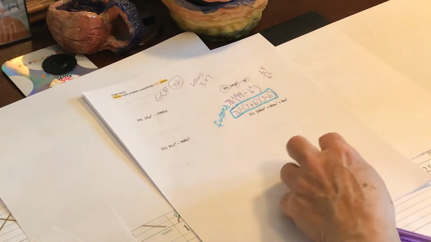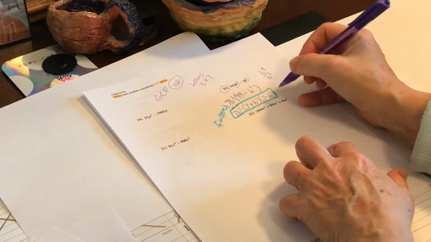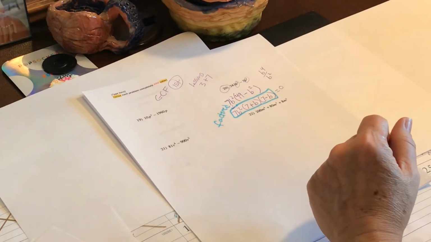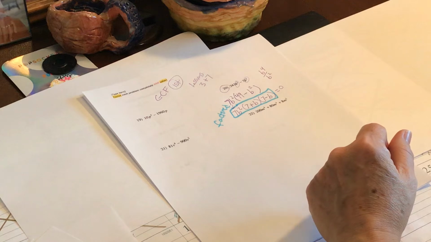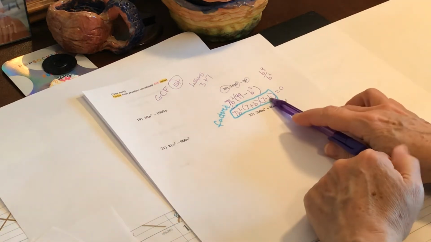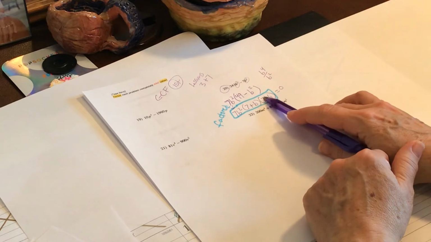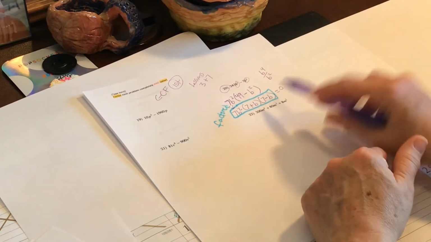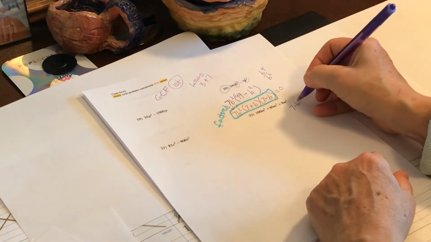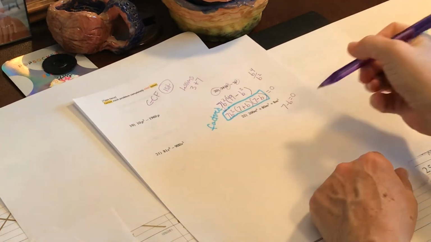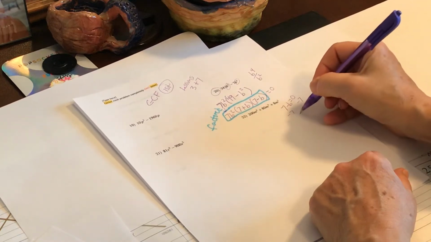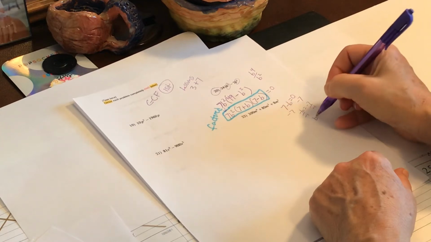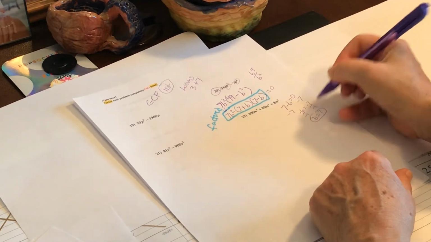I am now going to solve it. Solving it means for what values of b would make this equal to 0. I'm going to start with the factors that are in the parentheses. 7 take away what makes 0? 7 minus b equals what? 0. Subtract 7. Divide by negative 1. b would be 7. That's one of my solutions.